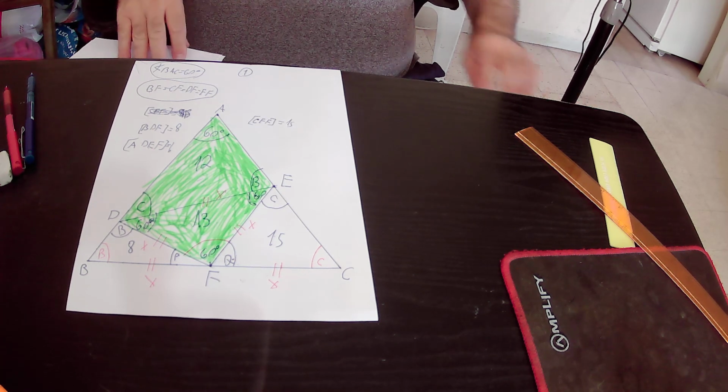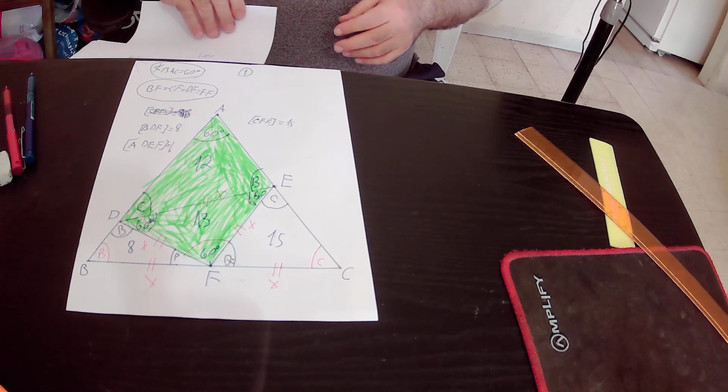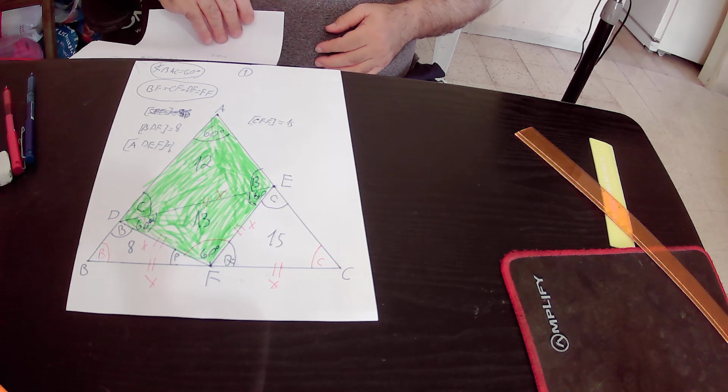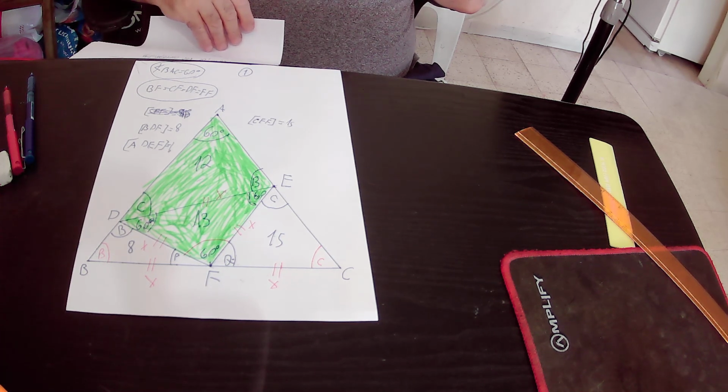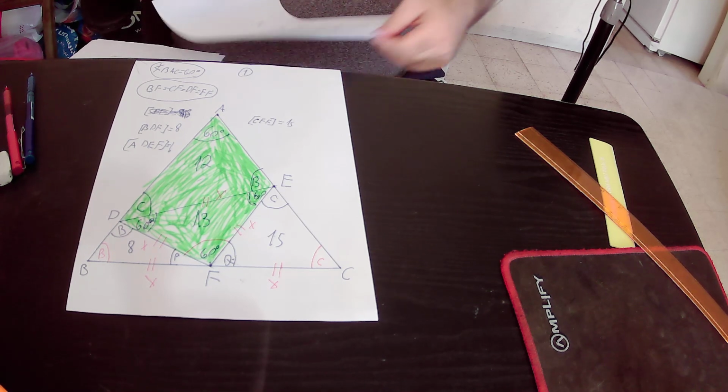And we have rule number 3 that relates to similar triangles. According to rule number 3, the ratio between the areas of similar triangles is equal to the square ratio of the corresponding sides. Okay?